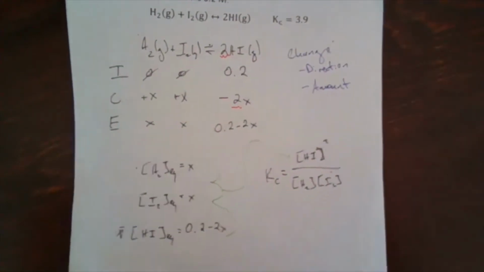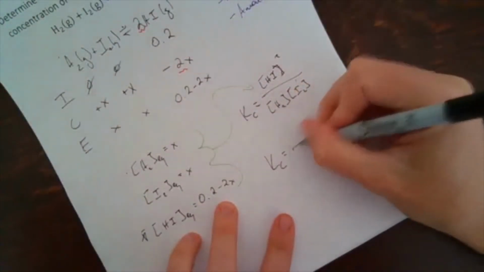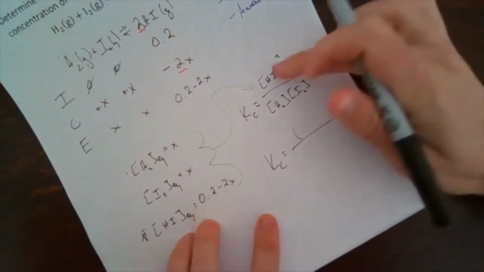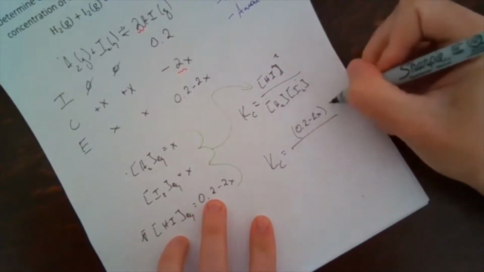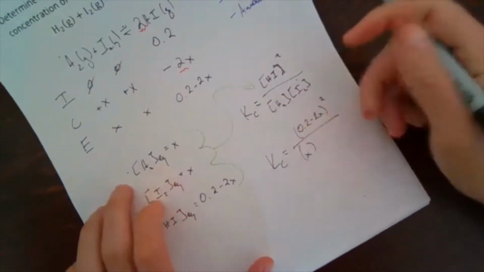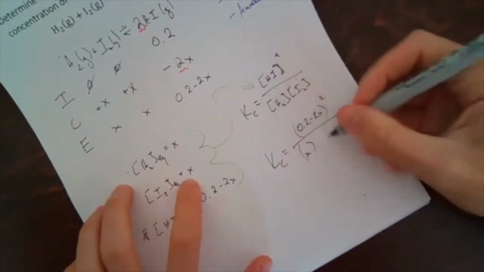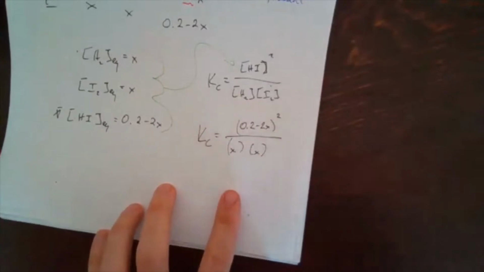What that then looks like is Kc is equal to the concentration of HI at equilibrium, 0.2 minus 2x, squared. The concentration of H2 is x, and the concentration of I2 is also x. And so this is now an algebraic expression that I can solve.